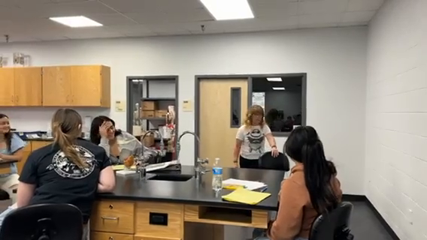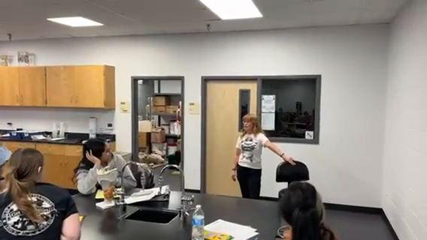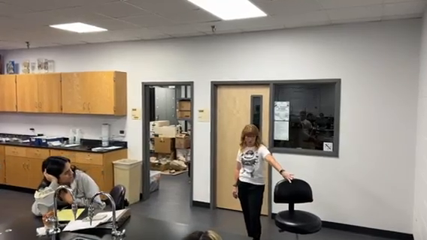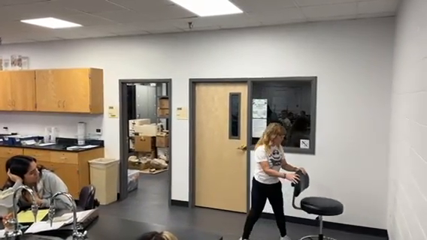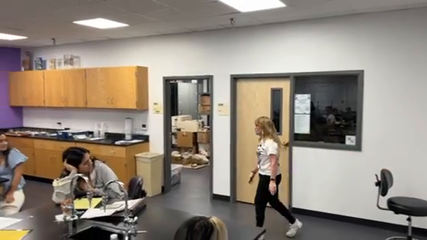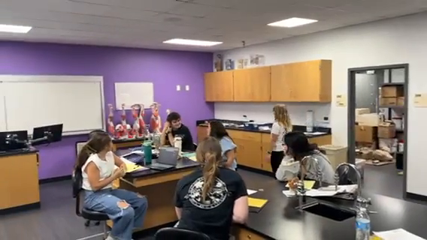Okay, so what we're going to do is create a sarcomere, and we are going to do the contracting. So we're going to start out with our chairs. We're going to put our chairs right here, and then we're going to put another chair over here. What do you think they represent?